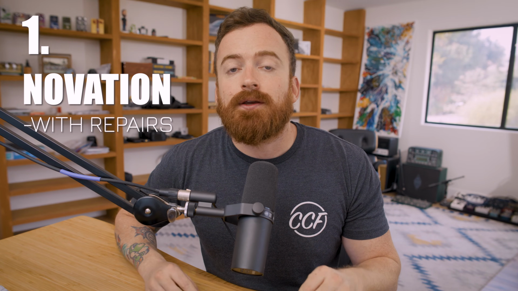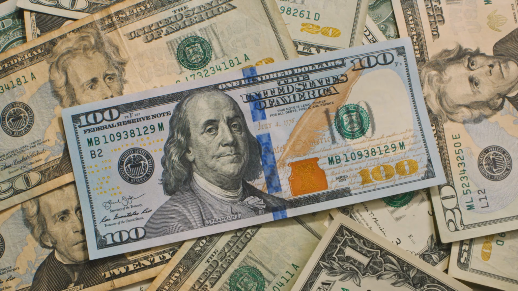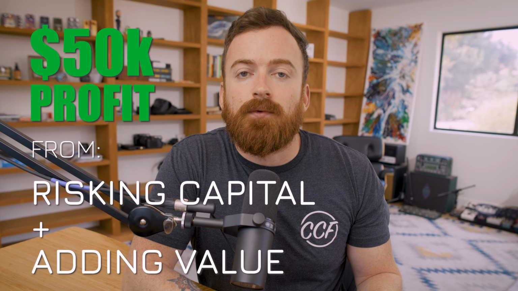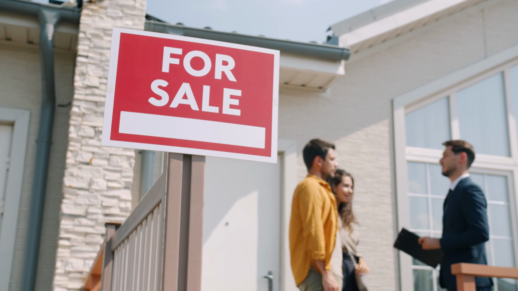The first is a novation with repairs. Let's say you have a seller with a property that's in severe disrepair. You come into the picture, utilizing your own cash or private money, and do a large remodel to raise the value of that place. Let's say it's a $100,000 house. You're bringing $50K to the table, and you're going to list that place for $200,000. Well, you're risking capital, you're making the property honestly be worth more, and it's kind of a win-win. They get more than they probably would have gotten on the market, or more than you could have paid in cash, and you only had to risk 50, not 150K.